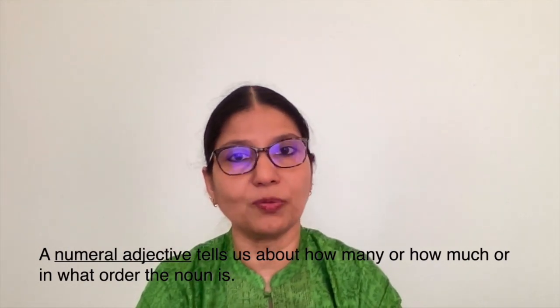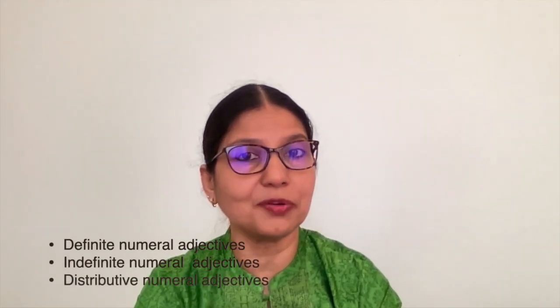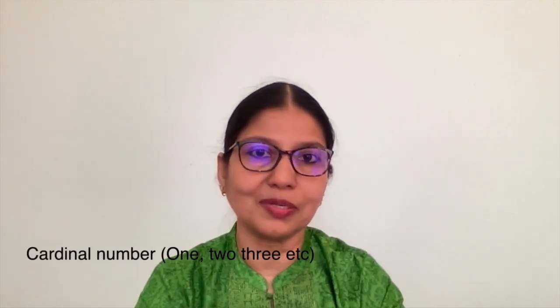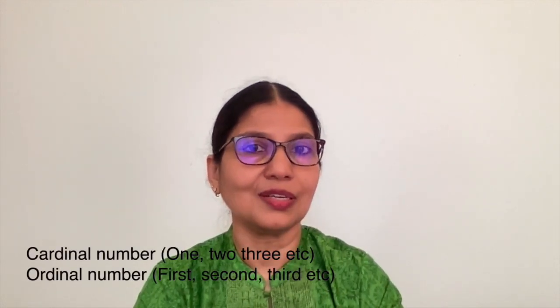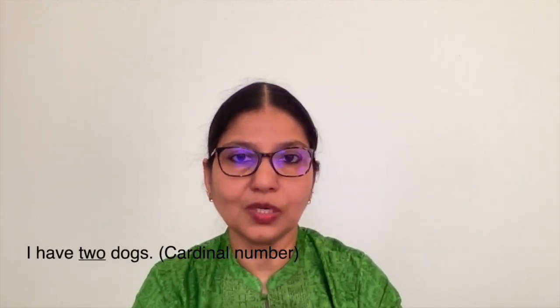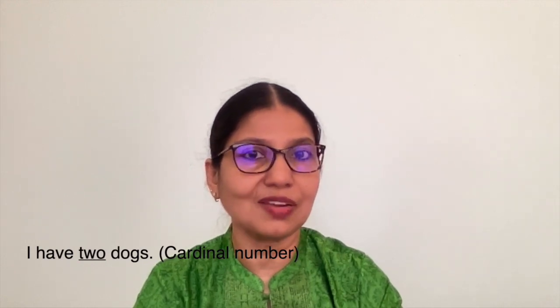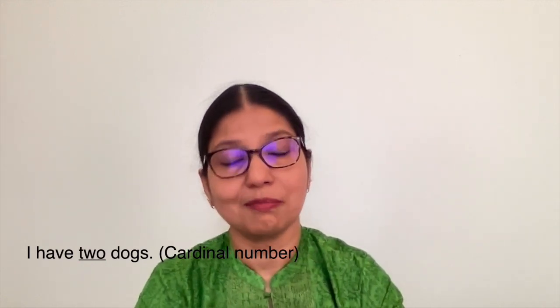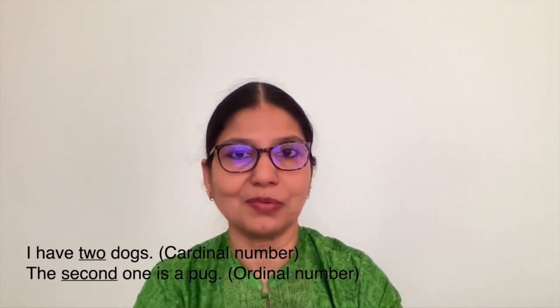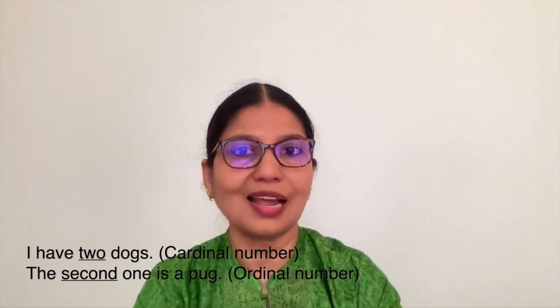There are three types of numeral adjectives, namely definite numeral adjectives, indefinite numeral adjectives, and distributive numeral adjectives. Definite numeral adjectives use cardinal numbers, as in a number, or ordinal numbers, used as an order. For example, when I say I have two dogs, the word two is a definite numeral adjective and it is used as a cardinal number. But when I say the second one is a pug, the word second is an ordinal number and that too is a definite numeral adjective.